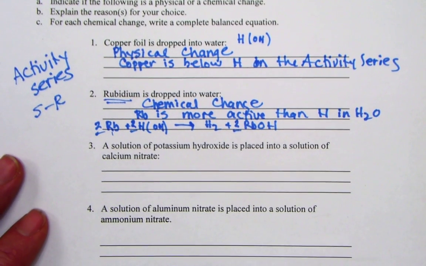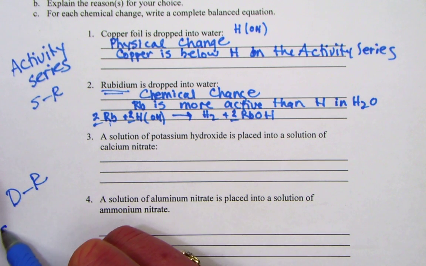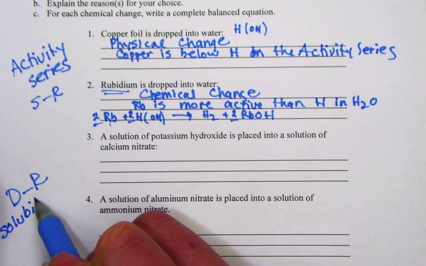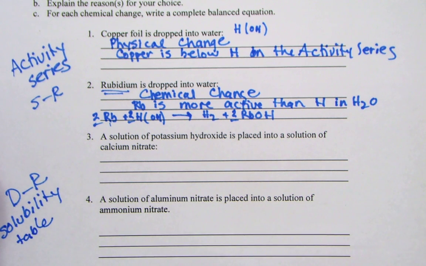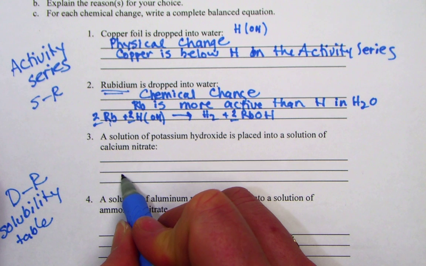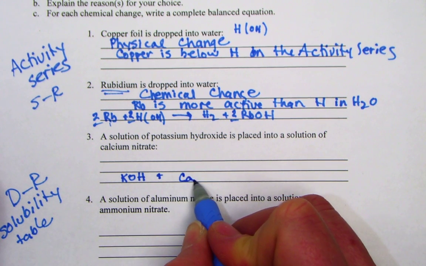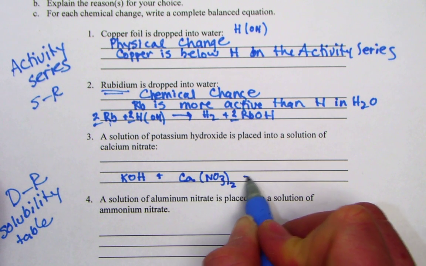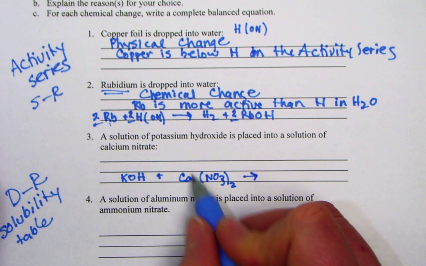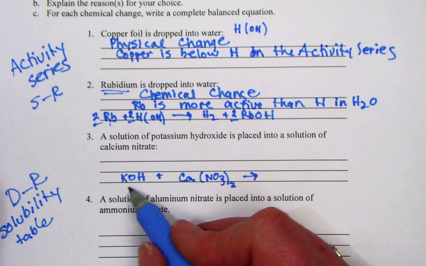Problem 3 and 4 will be similar. These will follow double replacement patterns. We want to use our solubility table to determine if we find a driving force. When potassium hydroxide is placed into a solution of calcium nitrate, I like to set up the two reactants so I can predict what my products would be and begin searching for a driving force.